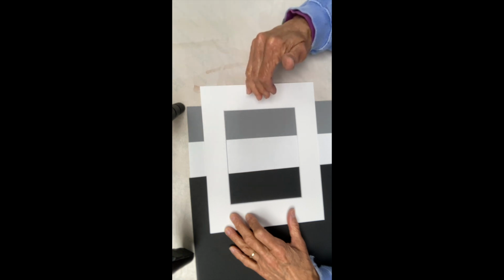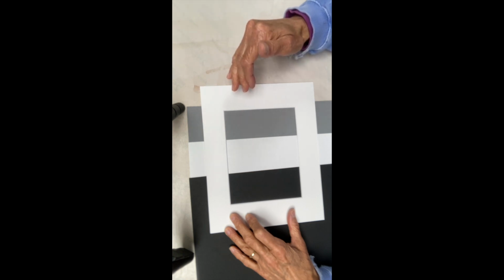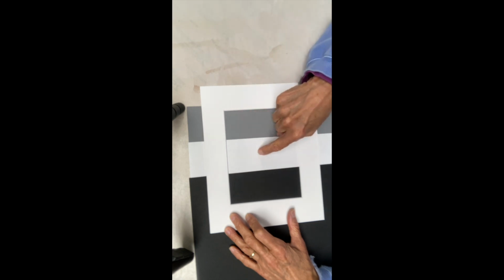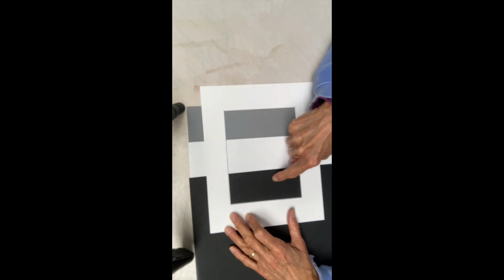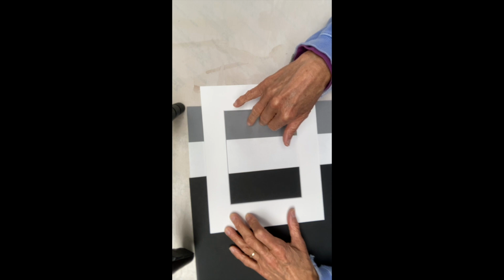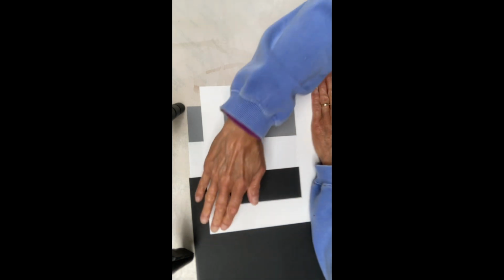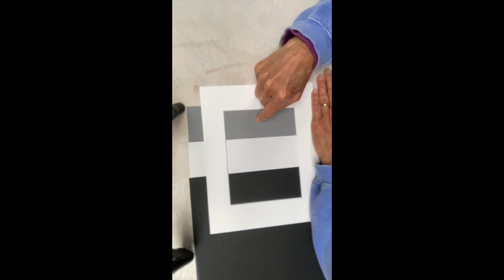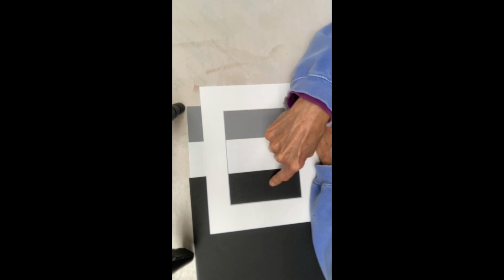When I talk about value in paintings, it basically means how much light color is there, how much dark color is there, and how much mid-tone, not too dark, not too light. If you have a painting and it's balanced, it will have an equal amount of mid-tone, light, and dark.